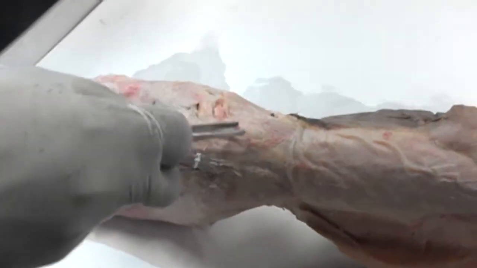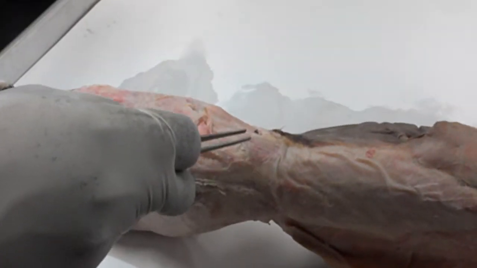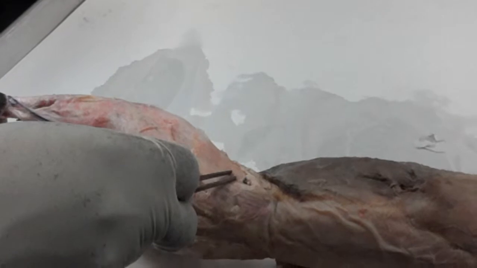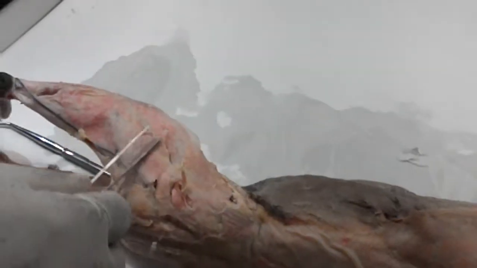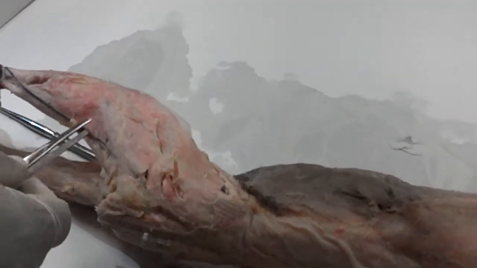Now, below or distal to gluteus medius, we're gonna have the tensor fascia lata, right? Tensor fascia lata here. Now you will remember that is connected to the fascia lata. Now, superficial here, lateral, you're gonna have the biceps femoris. This is the biceps femoris going down.